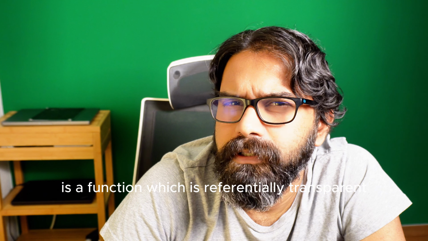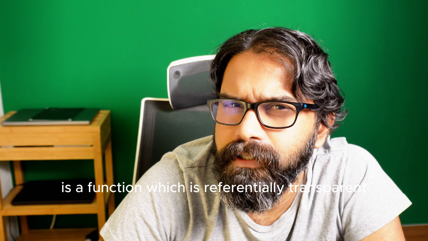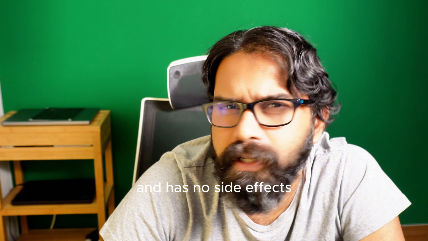A pure function is a function which is referentially transparent and has no side effects.